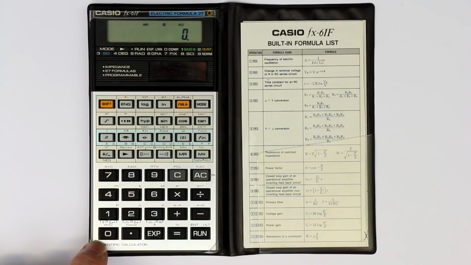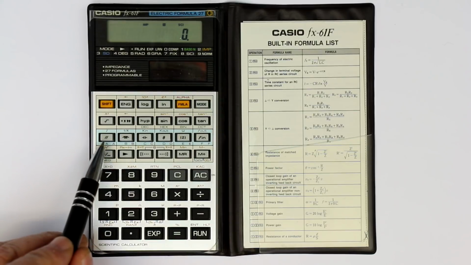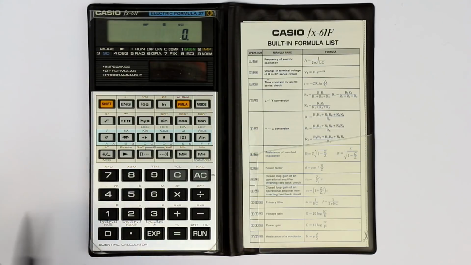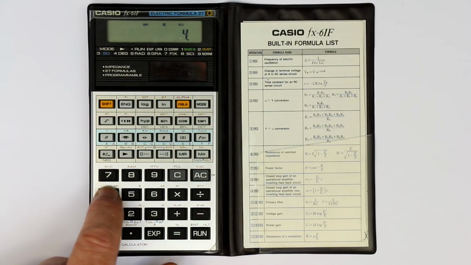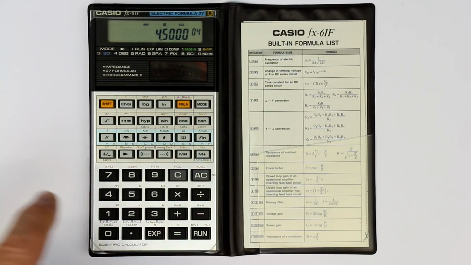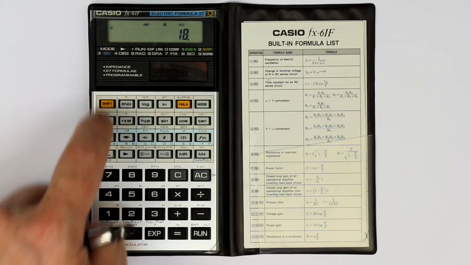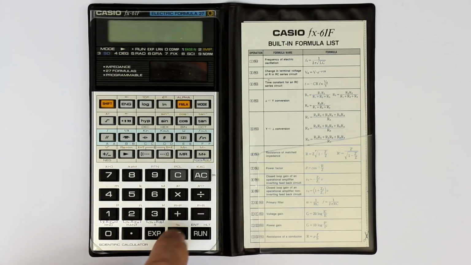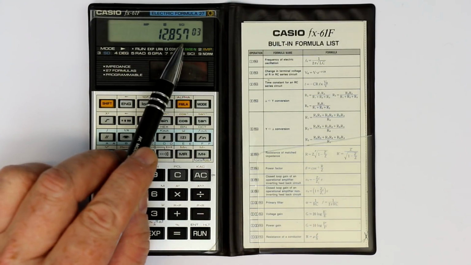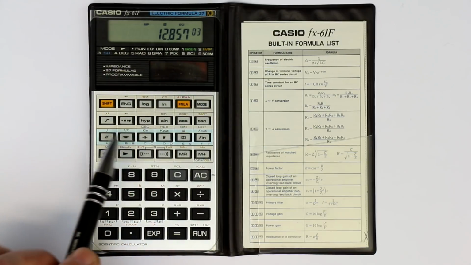I didn't know a few years ago about this model from Casio. So let's do a short summary to point out what's so special about this calculator. The most important thing is that you can make direct impedance calculations, and you have this wonderful parallel resistor or parallel impedance key. Let's make an example. We want to calculate what 45 kilo ohms parallel to, let's say, 18 kilo ohms is. In engineering display, that gives 12.857 kilo ohms.